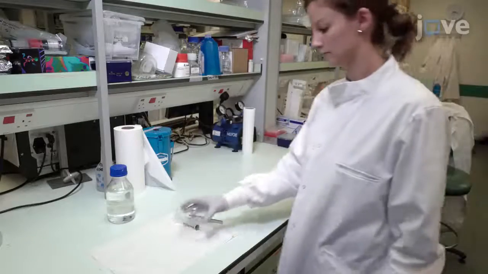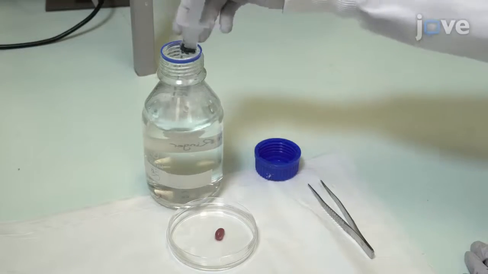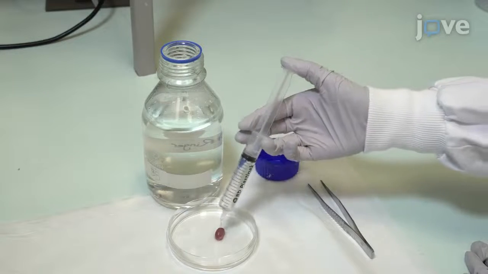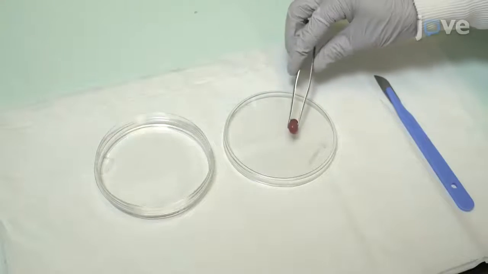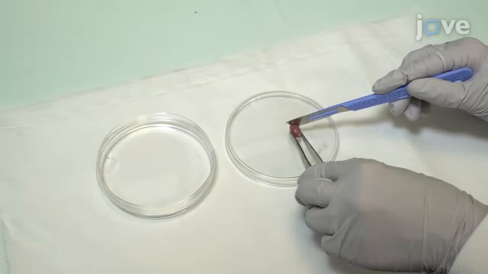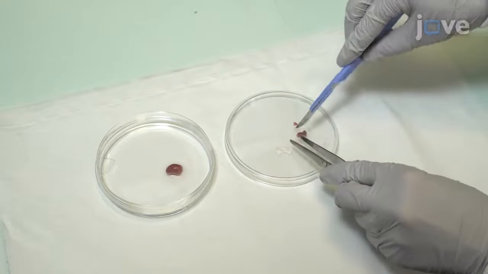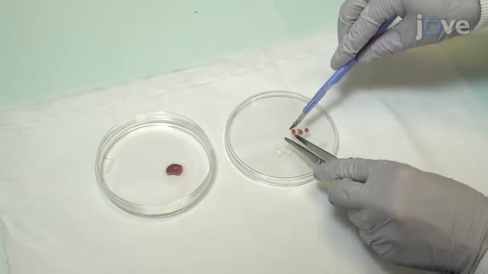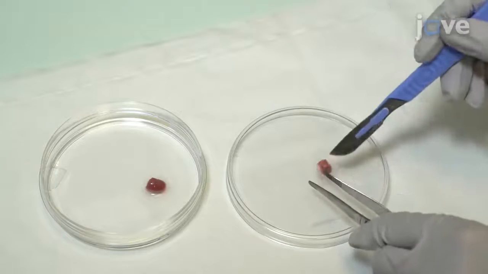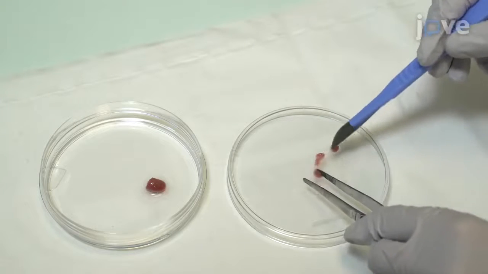At the experimental endpoint, harvest the kidneys from the abdomen of each animal and wash the organs in ice-cold PBS. To examine the cortical glomeruli, remove and dice one pole of the kidney cortex into 1 cubic millimeter pieces. To examine the deep juxtamedullary glomeruli, remove and dice a small section of the medulla into 1 cubic millimeter pieces.